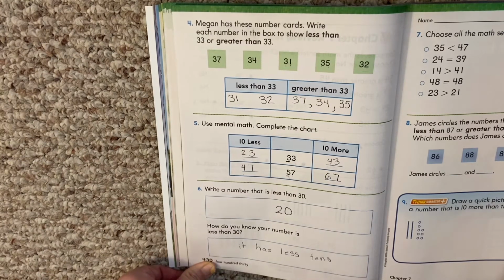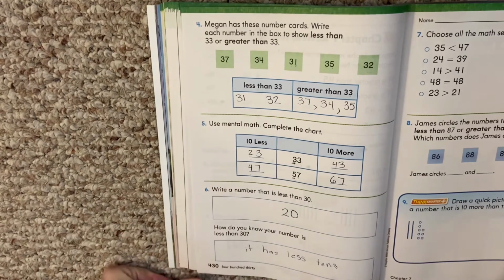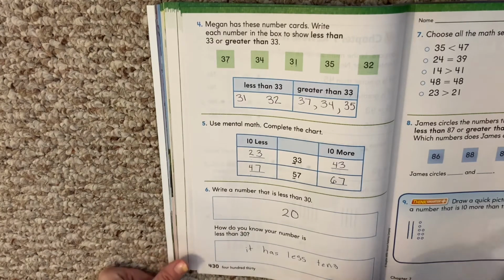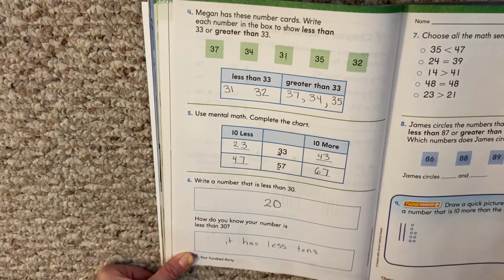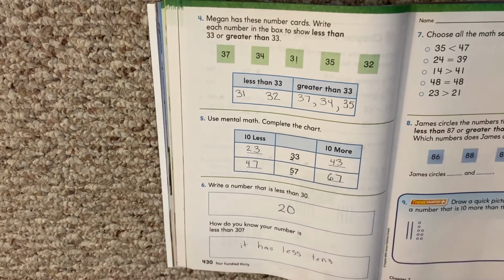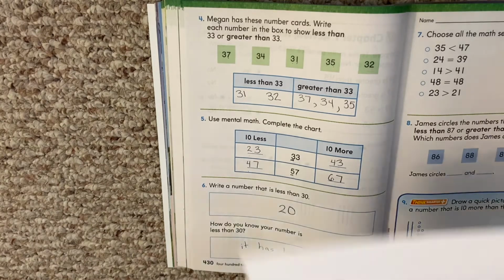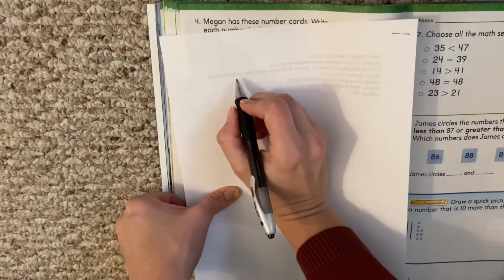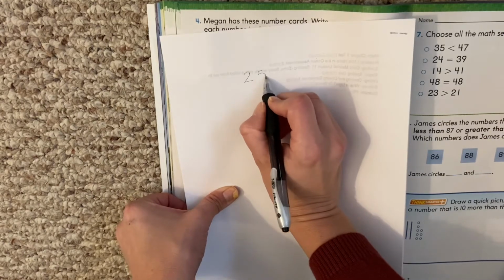Now, I'm going to give you another example of a different number. And that way, you have an idea how else this could be. What if, and I'm going to model on another piece of paper, what if they gave you a number like 25?